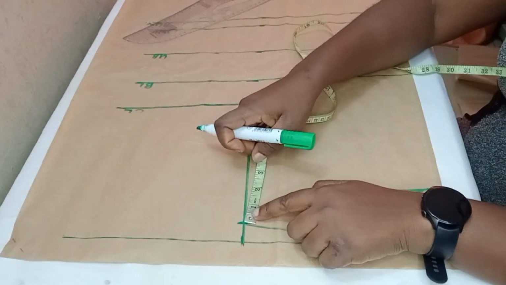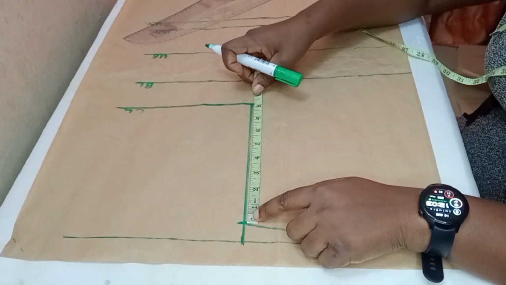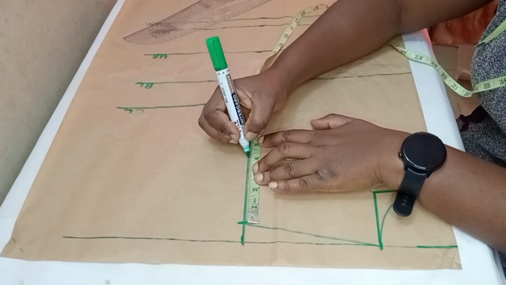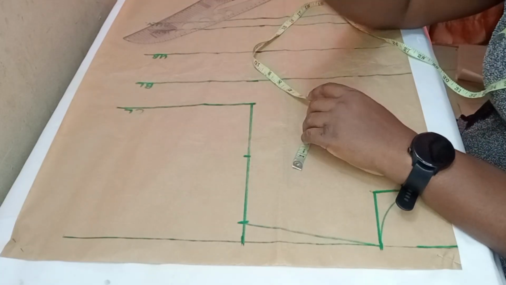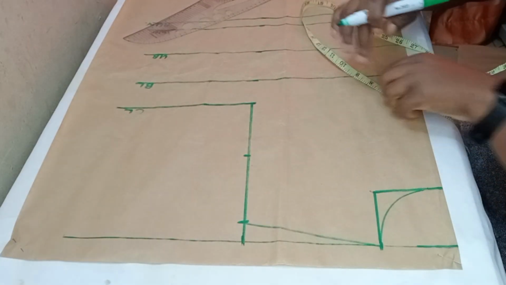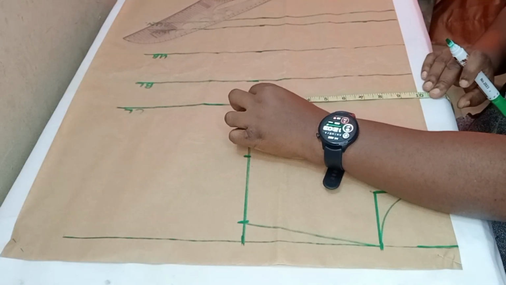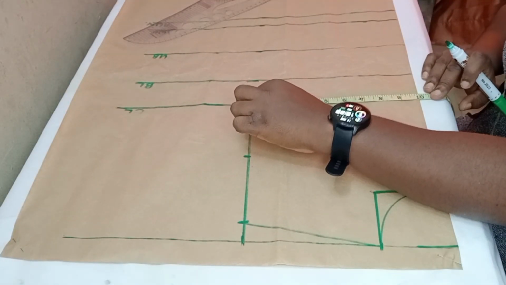So what I'll be doing is I'm trying to see what's left, and to have about 8 inches left on that side, and I divided it into 2. That gave me 4 inches. So on my chest line now, I'm measuring out my bust measurement.